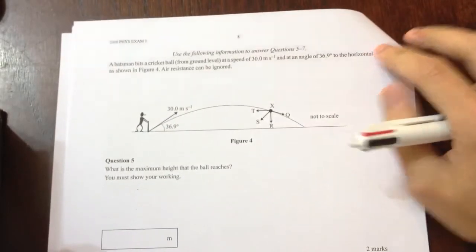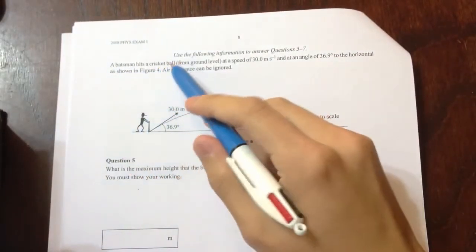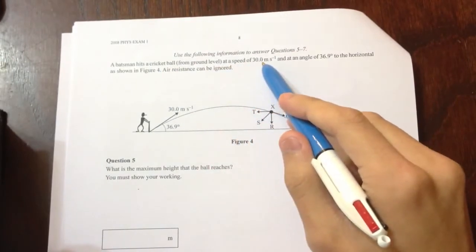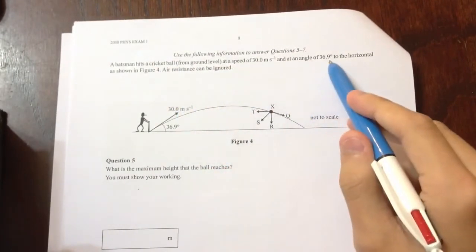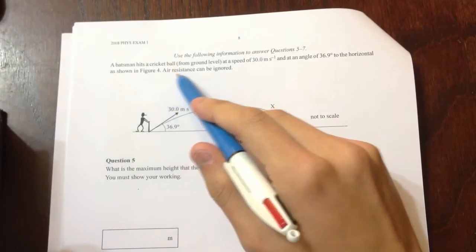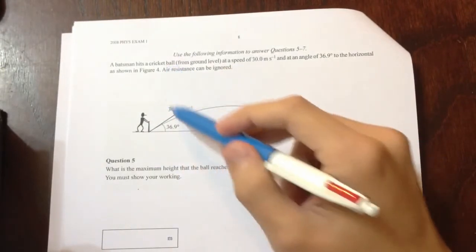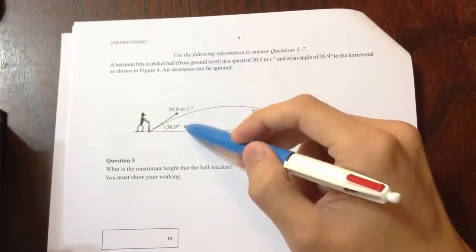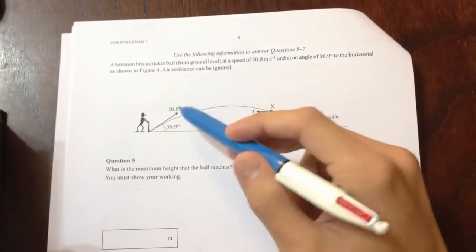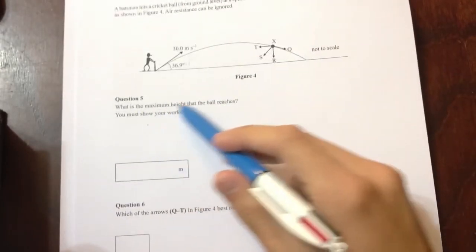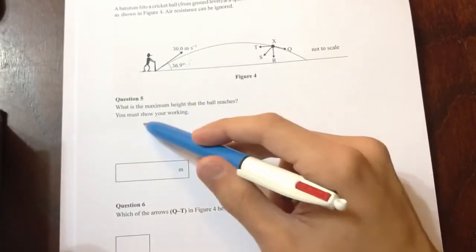Okay, so looking at this question, a batsman hits a cricket ball from ground level at a speed of 30 meters per second, at an angle of 36.9 degrees to the horizontal as shown in figure 4. Air resistance can be ignored. Now that I've seen all the information, I don't need to read that again. What is the maximum height that the ball reaches? You must show your working.